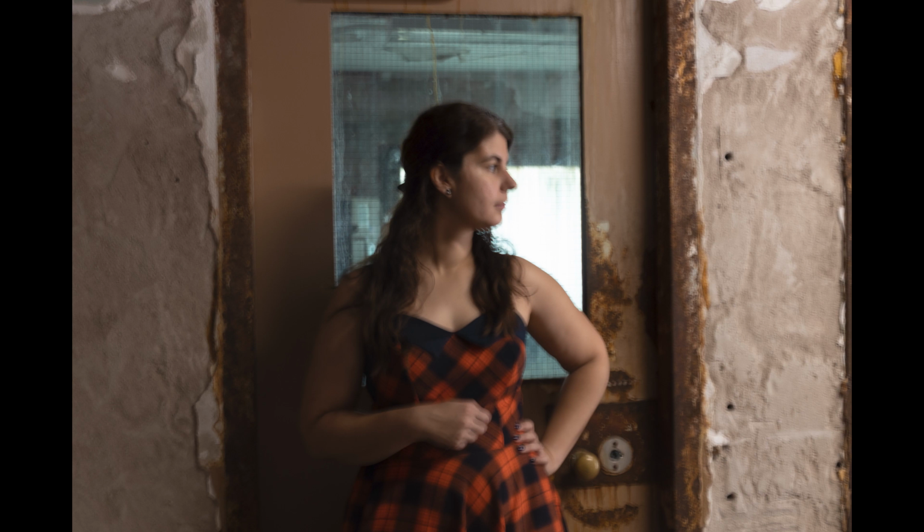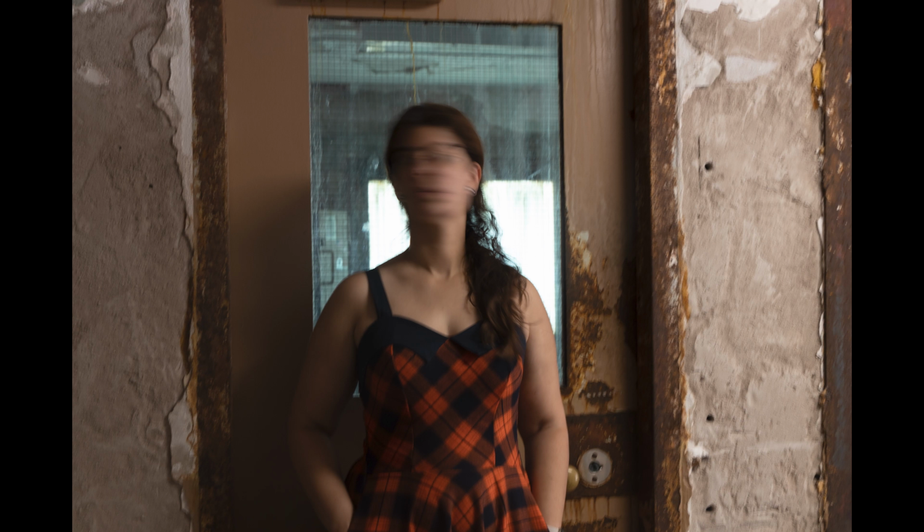I had one photo in mind that I really wanted to do, and I settled on this area where the light was coming from one side and the door would frame my model. I used myself as a human tripod because I don't like carrying a lot of gear through places like this. So I leaned against the wall across from my model.